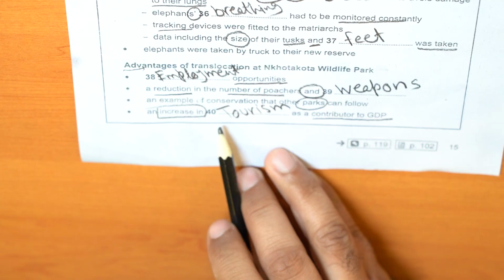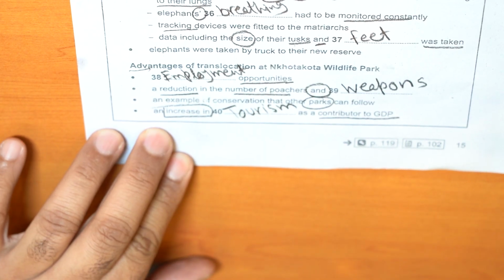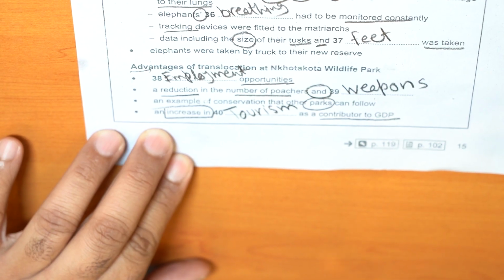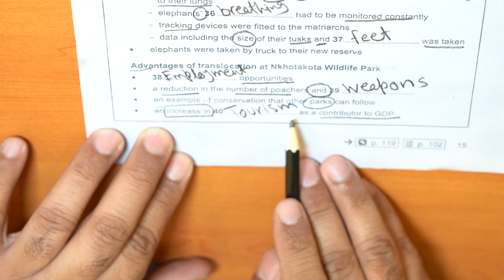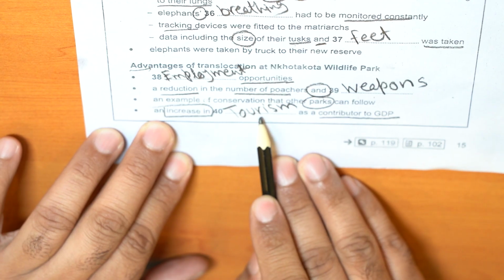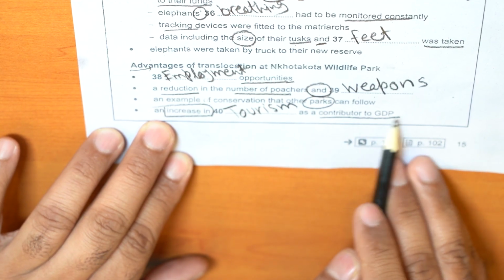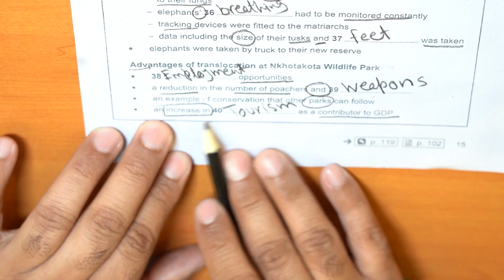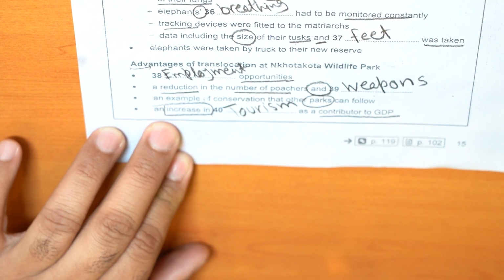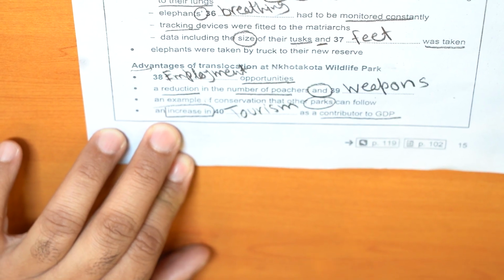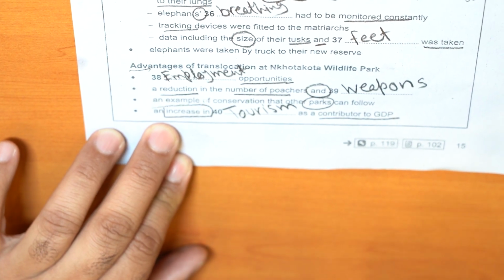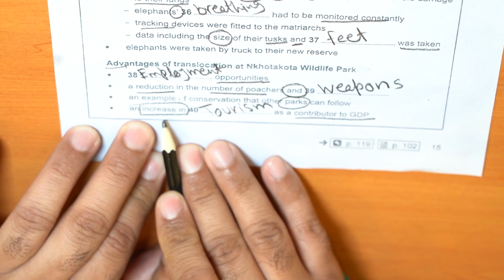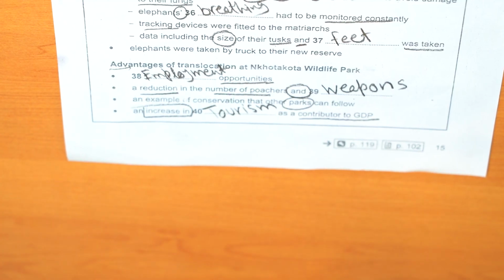Big draw for tourism means increase in tourism, which contributes 5 times more than the illegal wildlife trade to GDP. Okay, which contributes to, which means tourism contributes 5 times more to the GDP. So tourism as a contributor. For that they used which. This is the key. For tourism, which contributes 5 times more. So increase in tourism contributes 5 times more. Okay, correct answer is tourism.